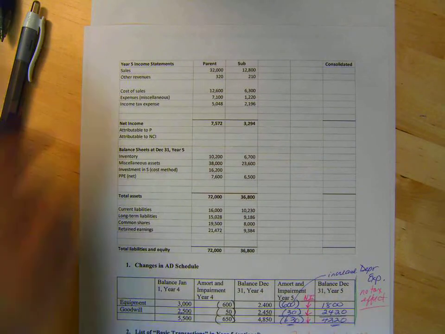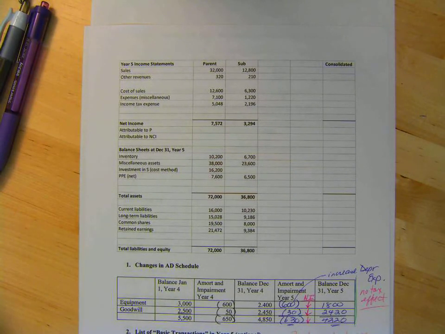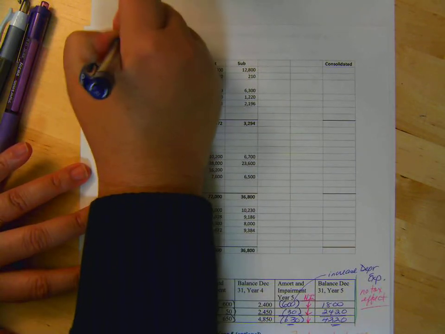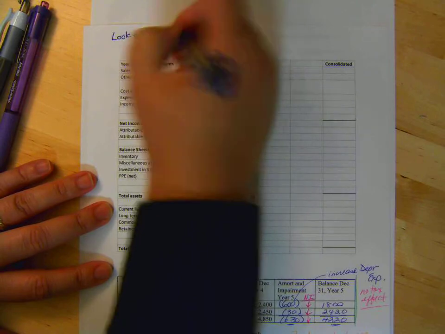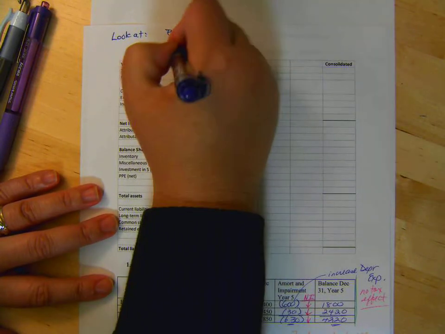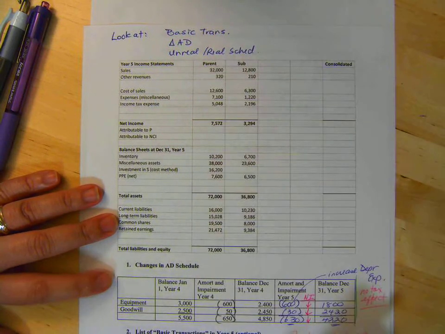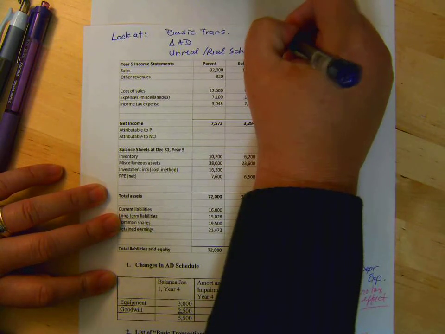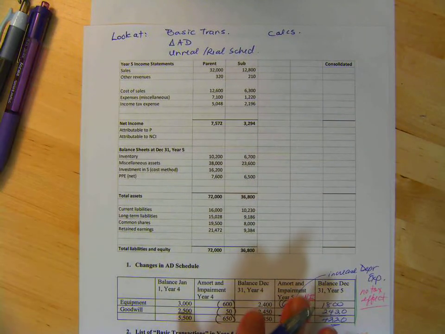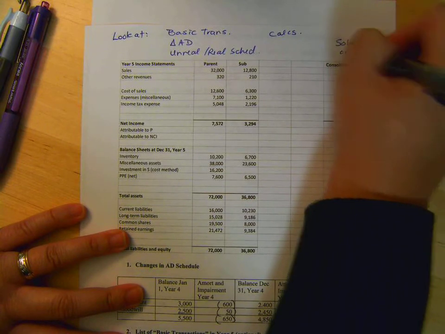So let's just kind of get this straight. What are the things you're going to look at? Basic transactions, changes in AD, unrealized, realized schedule, oh, and our calculations. So look at those, the solution on Blackboard.